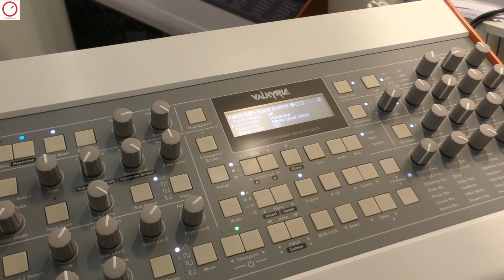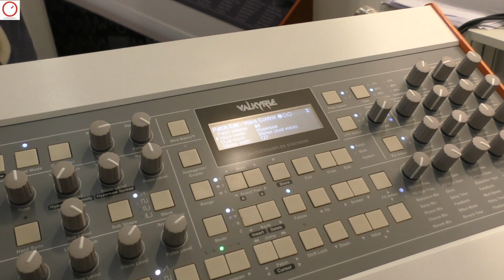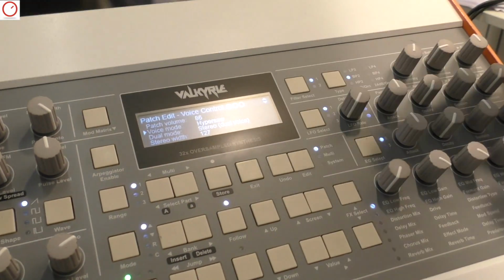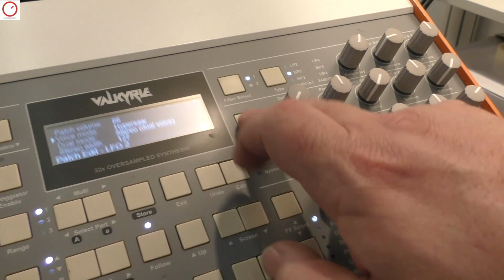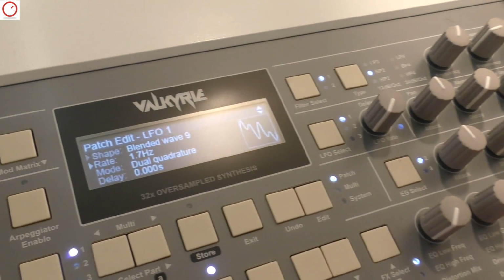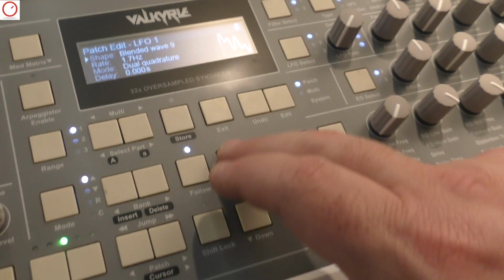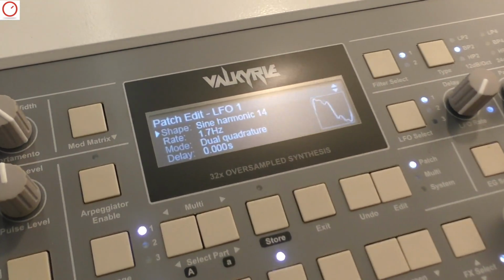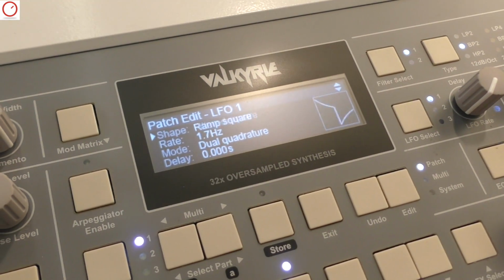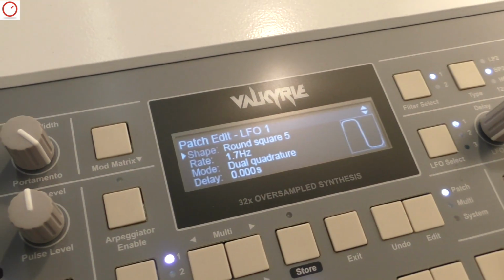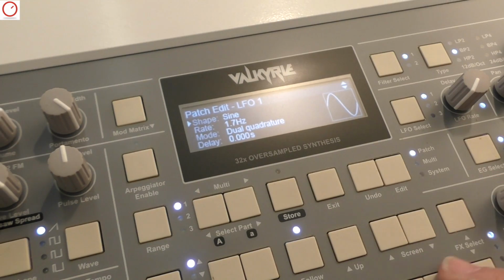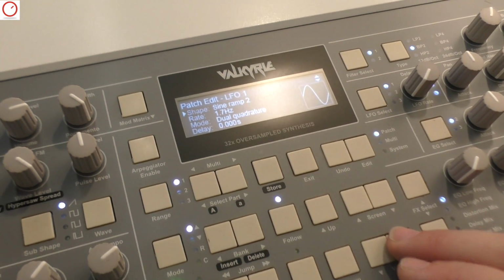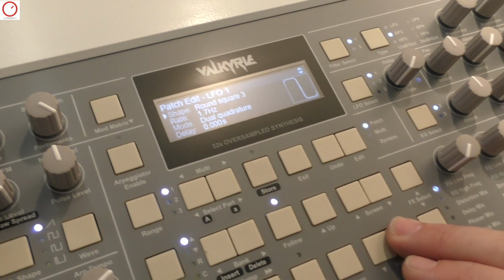So what is the capacity of the modulation here? How many envelopes and LFOs? It's got 3 envelope generators, 3 LFOs. The LFOs have 64 shapes. You can see the shapes here. So it's got all the ones you'd expect near the beginning. There's a lot of different options here. So here are the basic ones. It's got sample and hold as well. And then you've got all these weird and wonderful things that are actually remarkably useful.